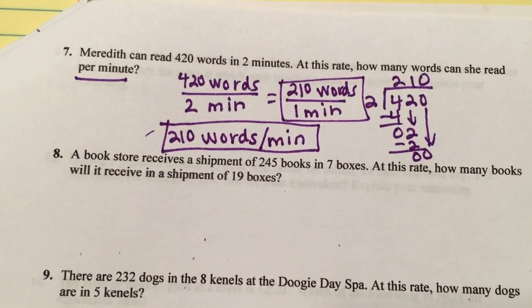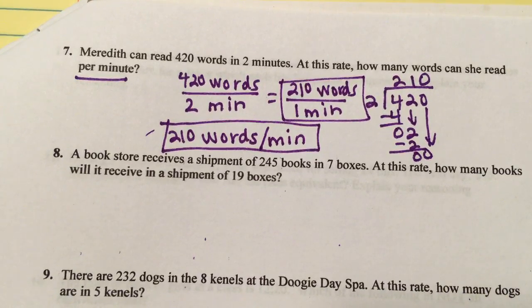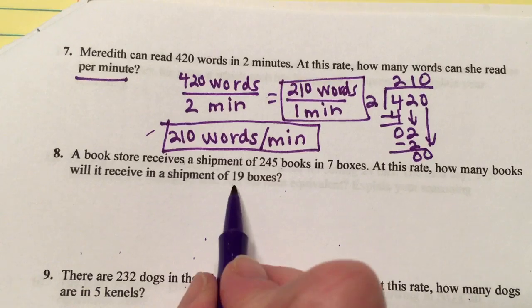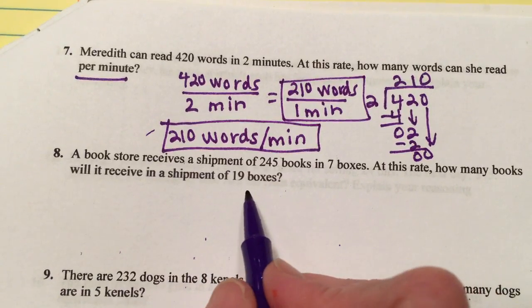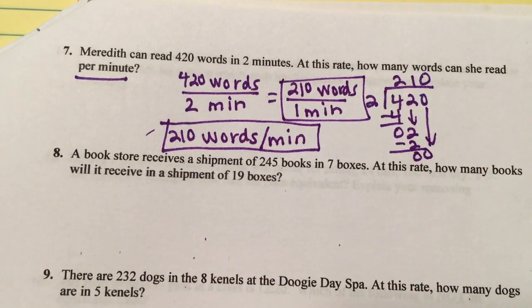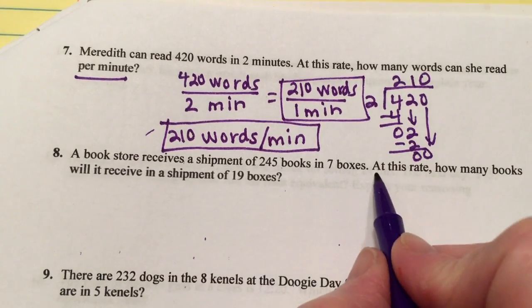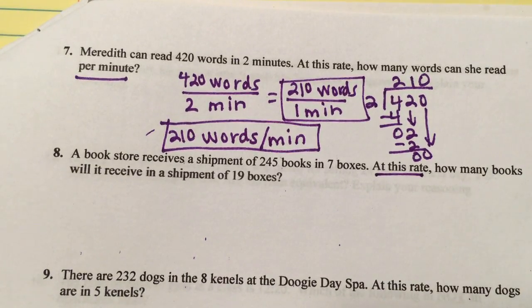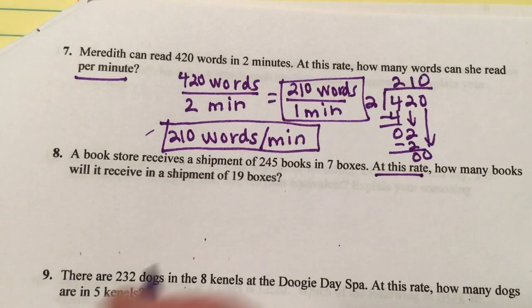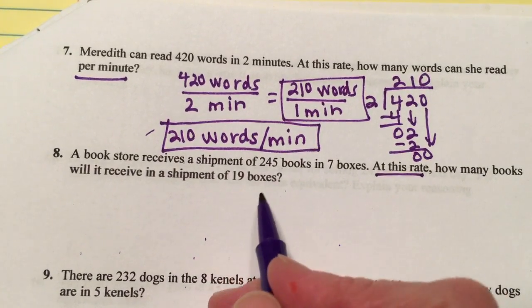All right, a bookstore receives a shipment of 245 books in 7 boxes. At this rate, how many books will it receive in a shipment of 19 boxes? So this one's different in that we're no longer finding a unit rate. It's not for 1 box, it's for 19 boxes. A lot of times when you see this phrase, at this rate, that's your clue to use a proportion. So that would work in this case.